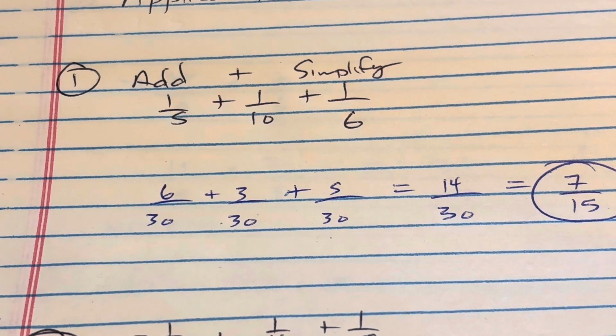Anyway, we're gonna add and simplify a fifth and a tenth and a sixth. So some of these questions might have been without the use of a calculator. So let's see if we can do these. Well, I mean, I gave you the work there.